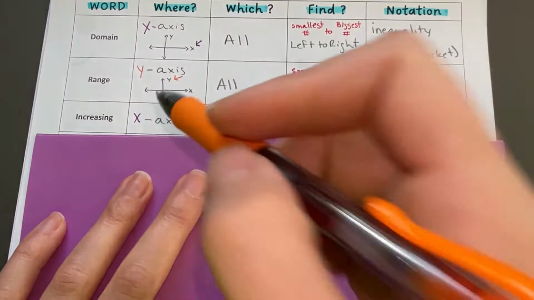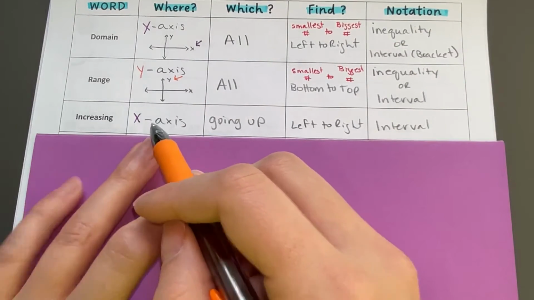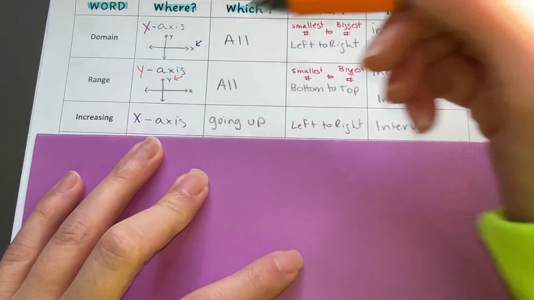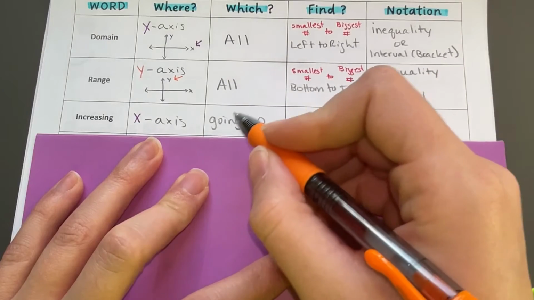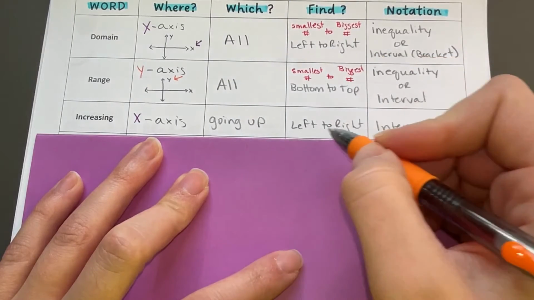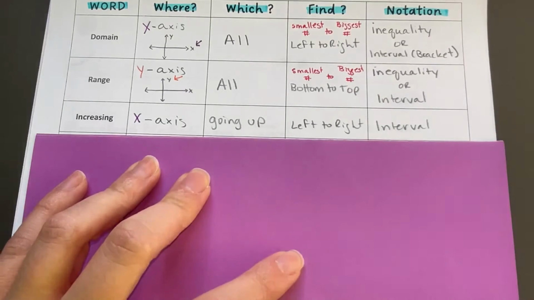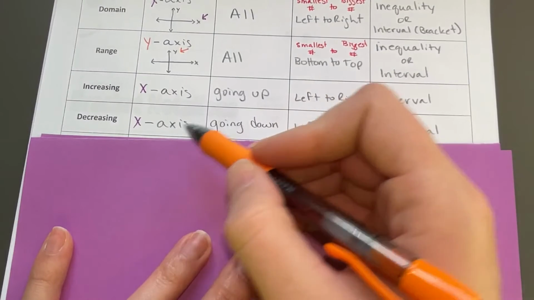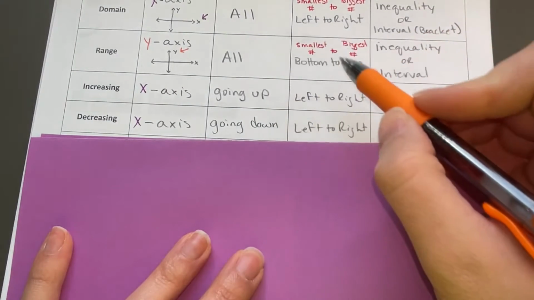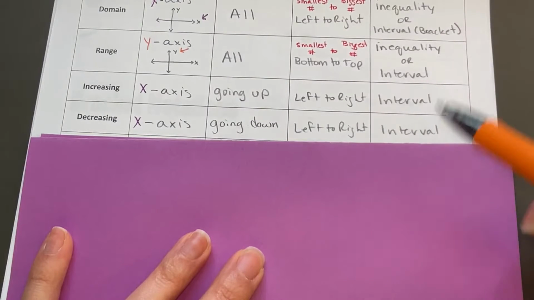All right, next up we have when it's increasing. Increasing again looks at the x-axis, very similar to domain, except we're only looking at the x values where we're going up. On our graph, it's when it's going up when we read from left to right. We'll only be using interval notation for increasing. Decreasing, again, is looking at the x-axis values, but this time we're only looking at the ones where the graph goes down. We read that from left to right, and again, interval notation.